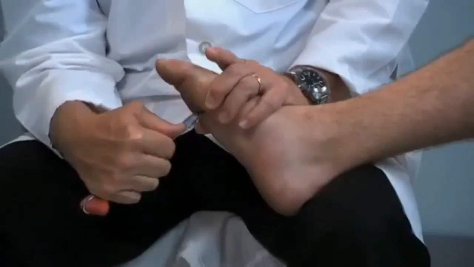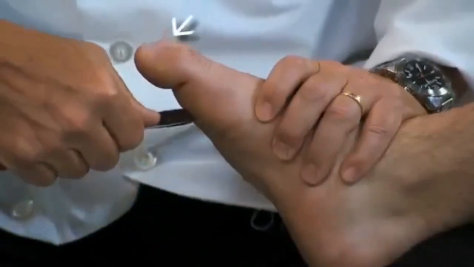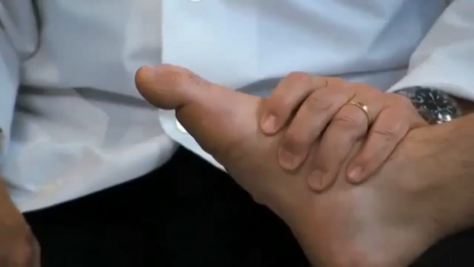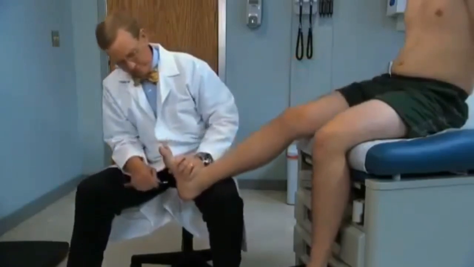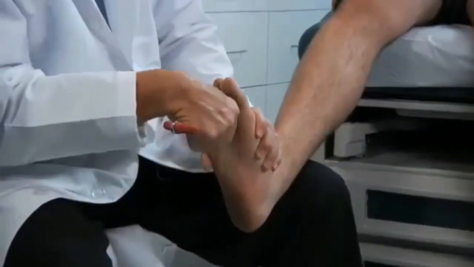Use the lightest stimulus that will provoke a response. Note this patient's normal response, plantar flexion or downgoing of the big toe. Some patients withdraw from the stimulus by flexing the hip and the knee. Hold the ankle if necessary to complete your observation.